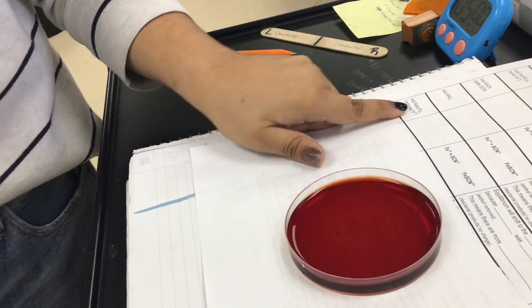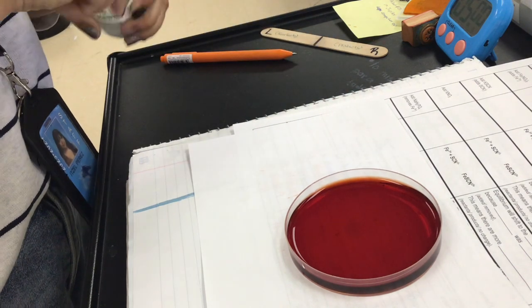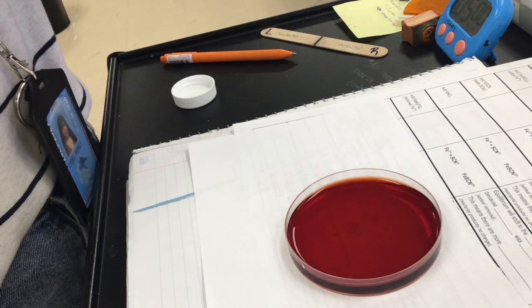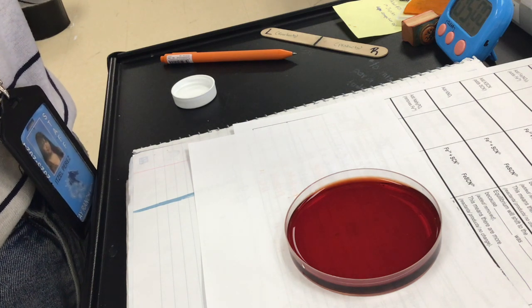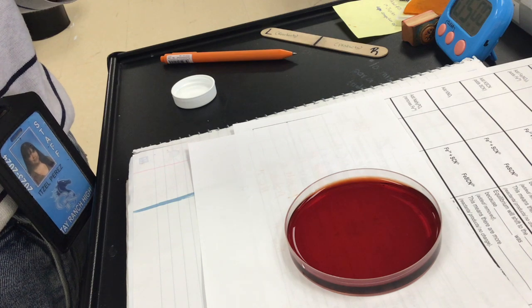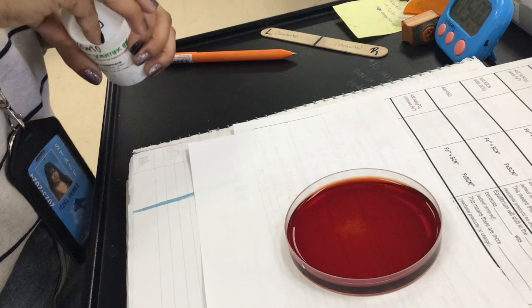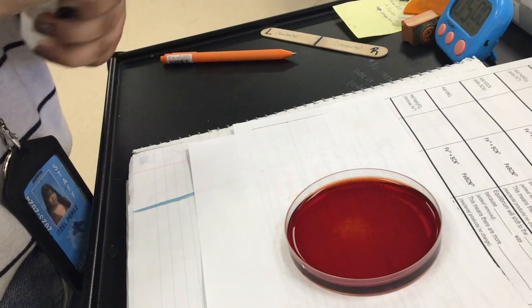Okay, we're gonna do the next one. And now I'm gonna add sodium phosphate. And sodium phosphate is going to remove Fe. Okay, so I'm gonna add it. Let me swirl right now.